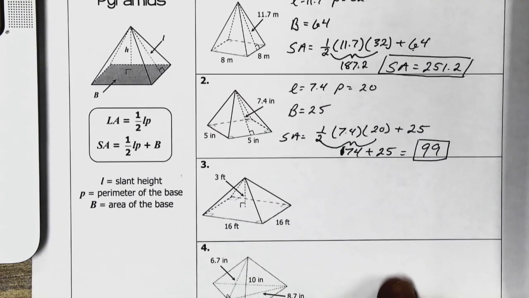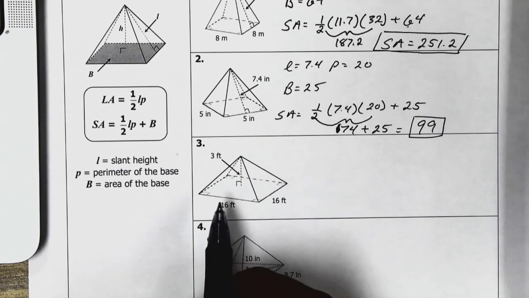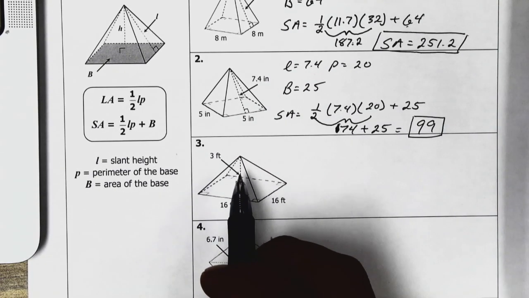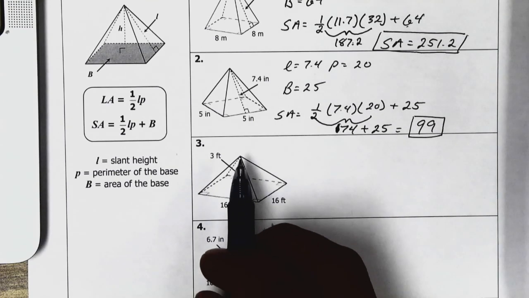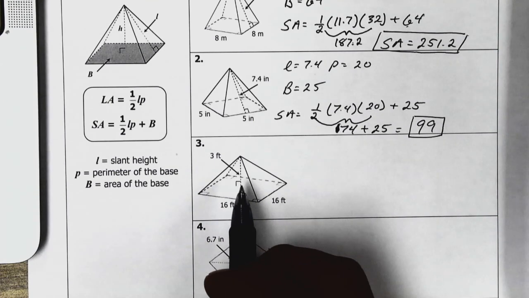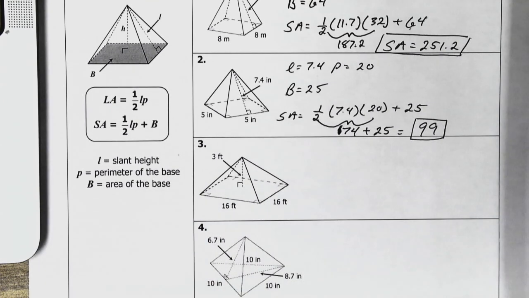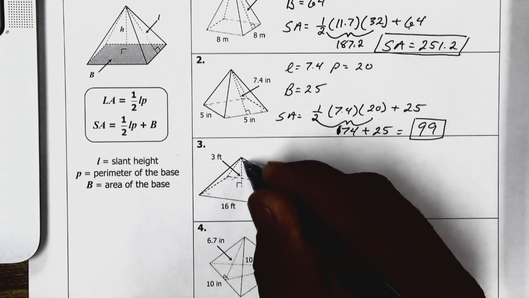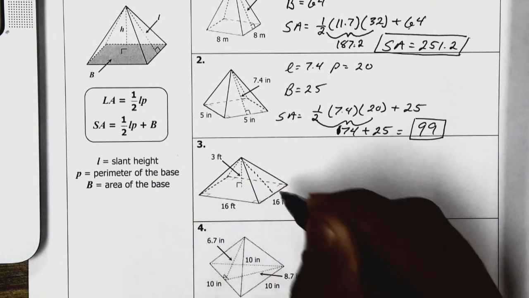All right, next. This is another square pyramid. Okay, so now this is going to be different because this time they give you the actual height of the pyramid. So now this measure will actually come in later when we do volume. Okay, so what we need is we need to find the slant height, which is this line right here.